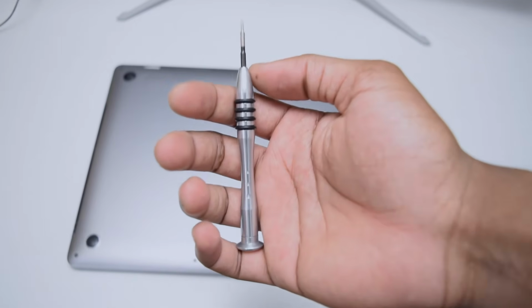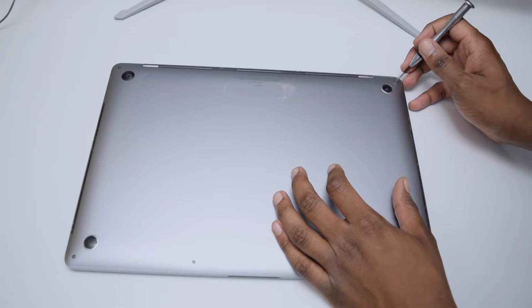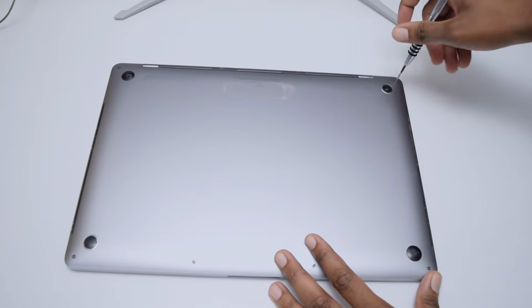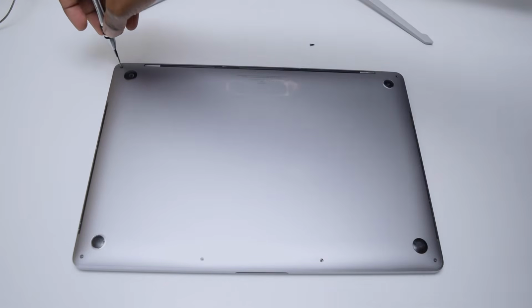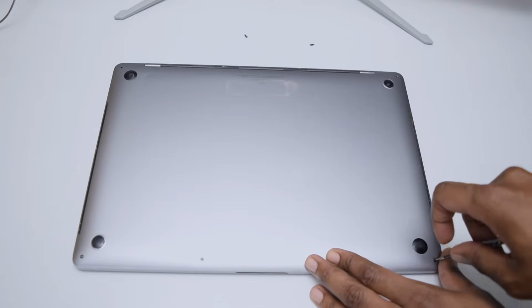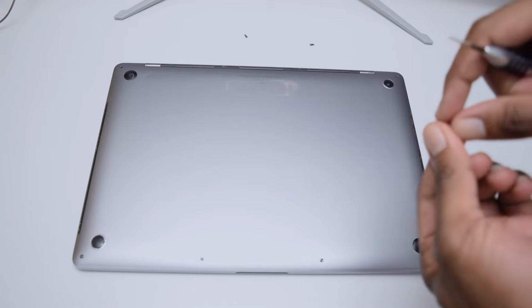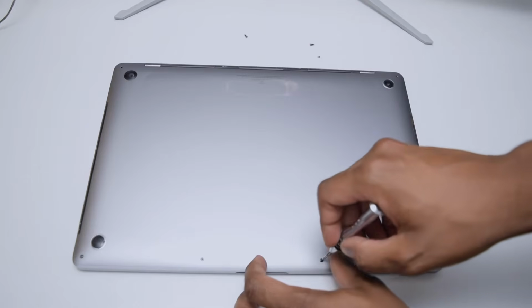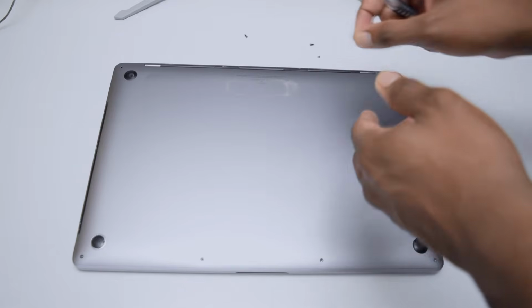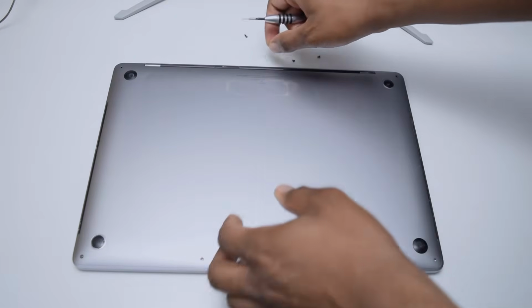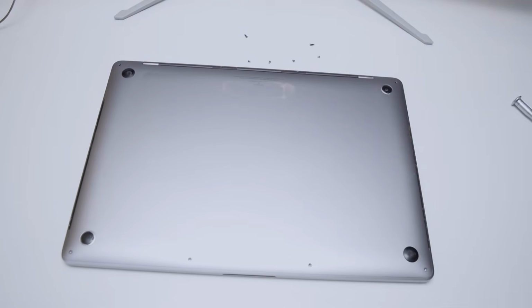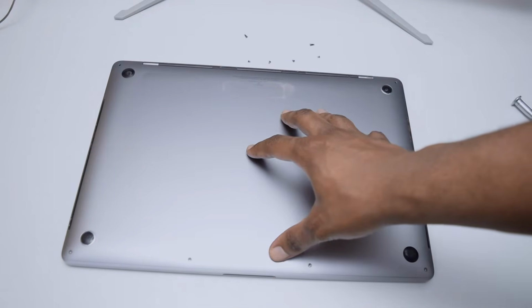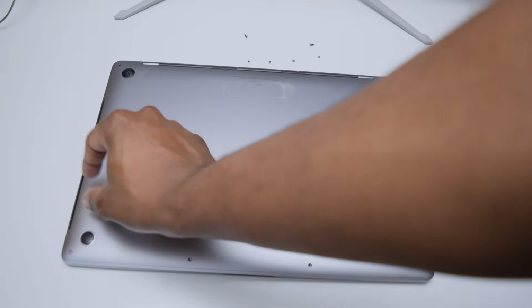Let's start with our pentalobe screwdriver right here. Let's start by unscrewing the screws here. Top right corner, we've got a much longer screw in here. Top left corner, and then down here. Here we go, a much smaller one. Small one. Small one again. And here we go.